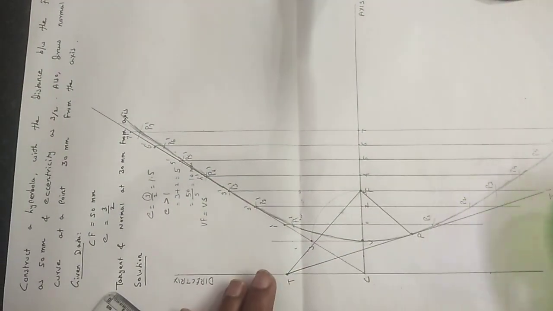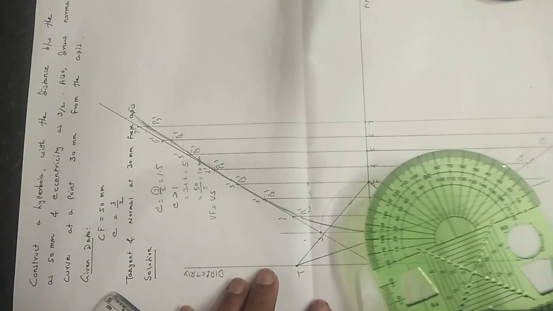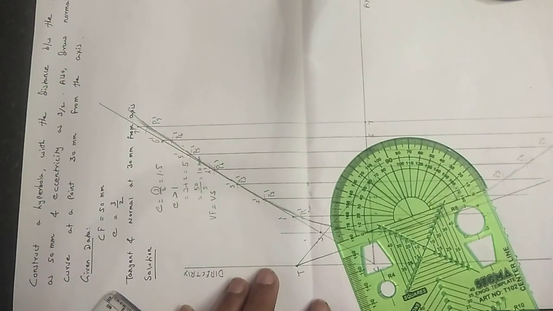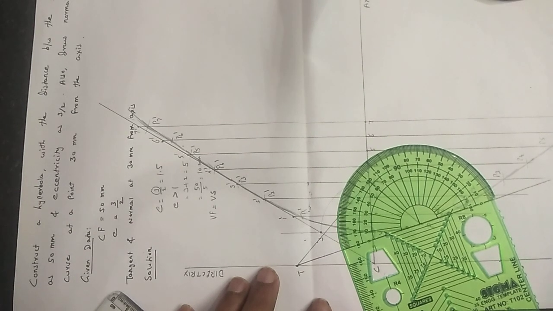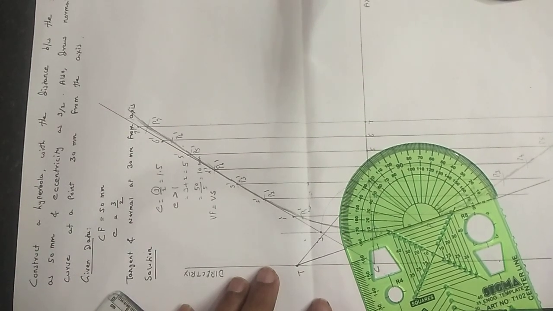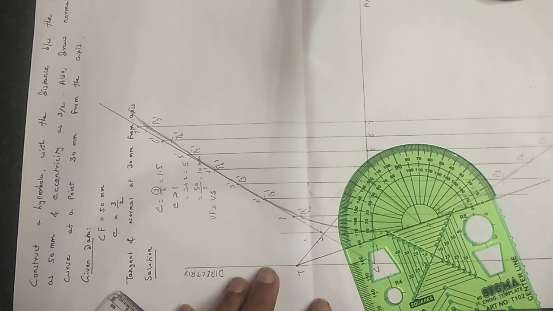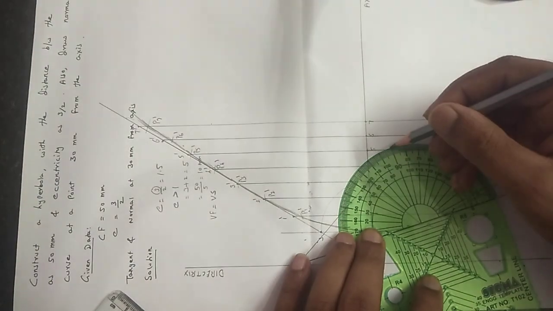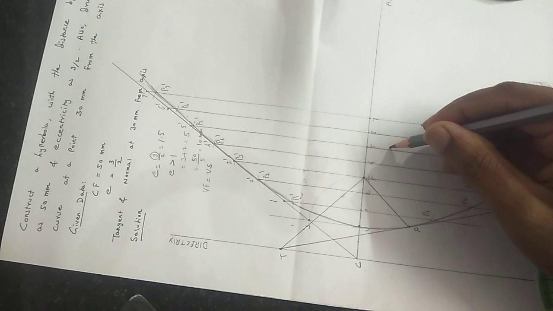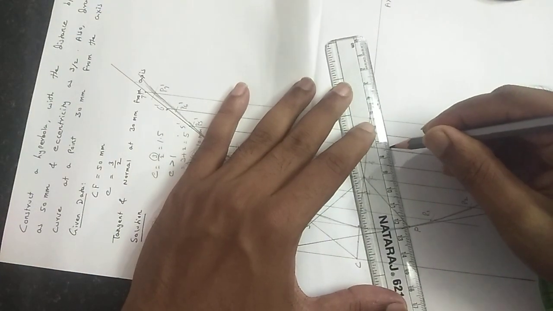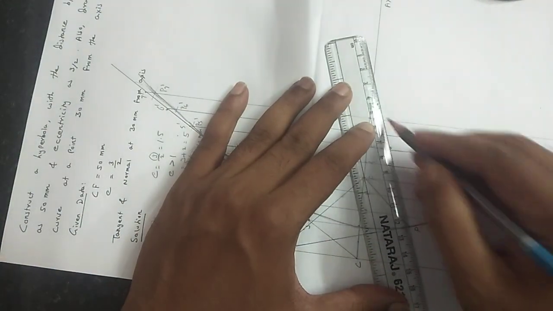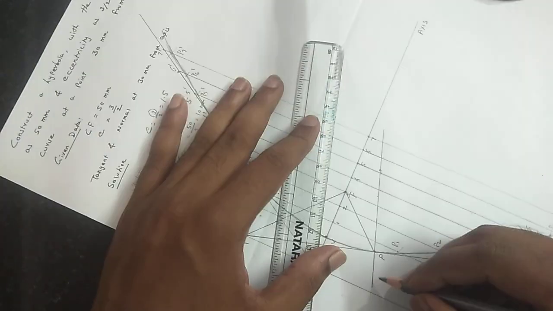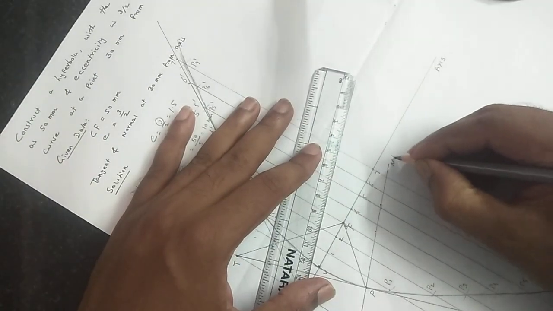Okay, so we traced the tangent line, and now we are going to trace the normal line. So now I am going to place the protractor on the tangent line, and the point P is the center, and I take a 90-degree angle, and here I am going to trace one line through the point P. So that line is the normal line N and N dash.